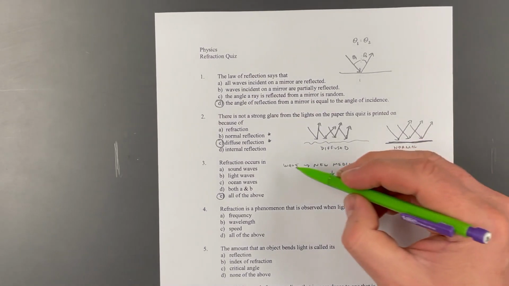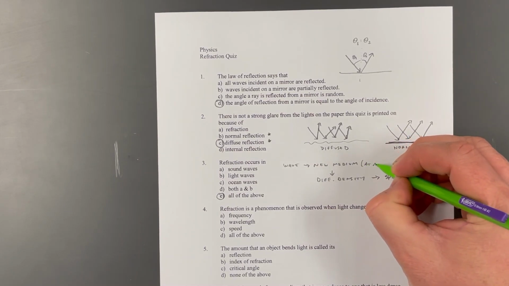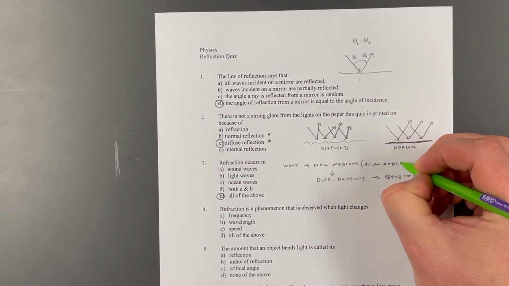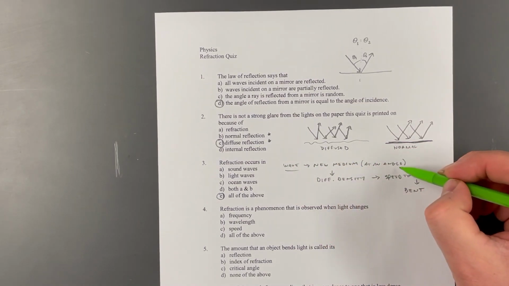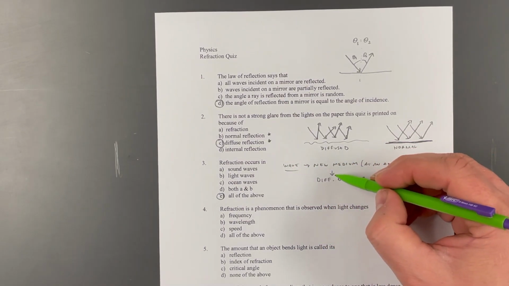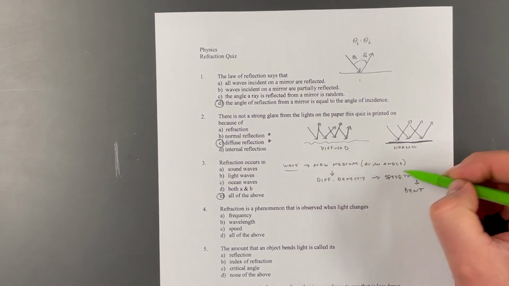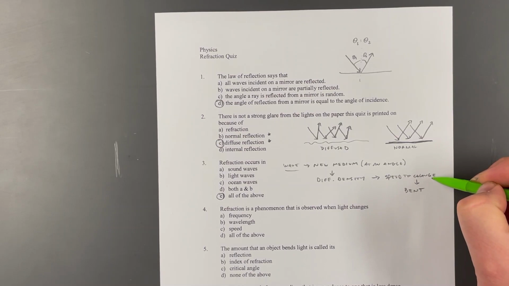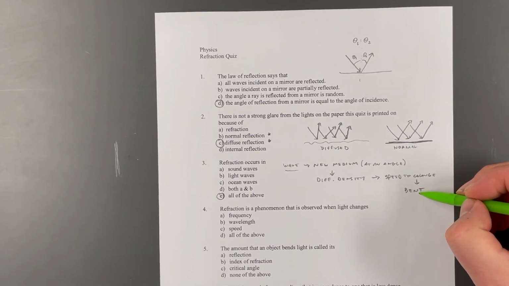All right, when a light wave hits a new medium, and I should say at an angle, that new medium has a different density. And if it has a different density, then the speed of the light wave is going to change, and that makes the light wave bend.